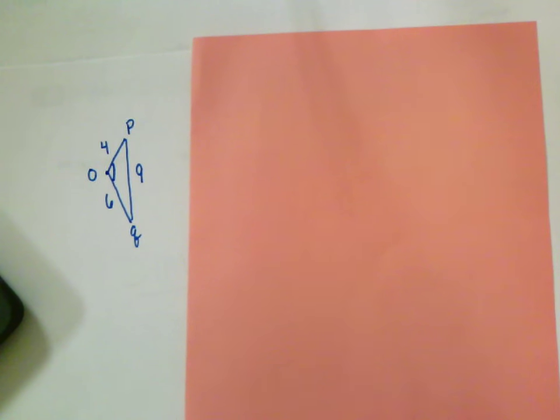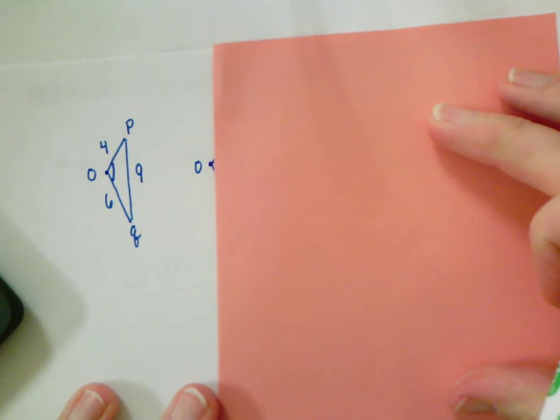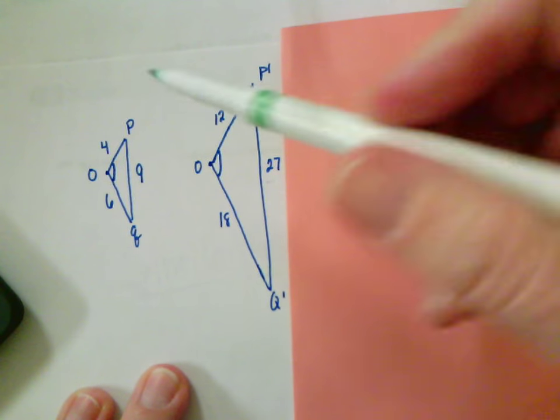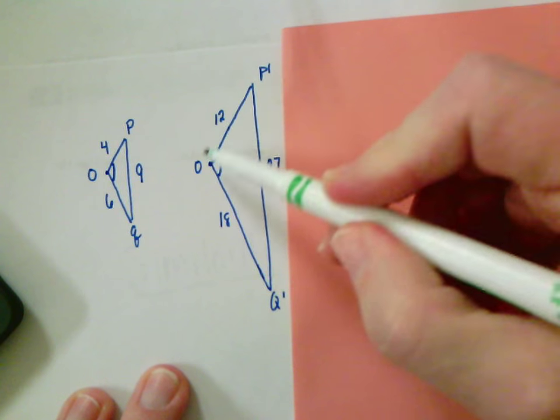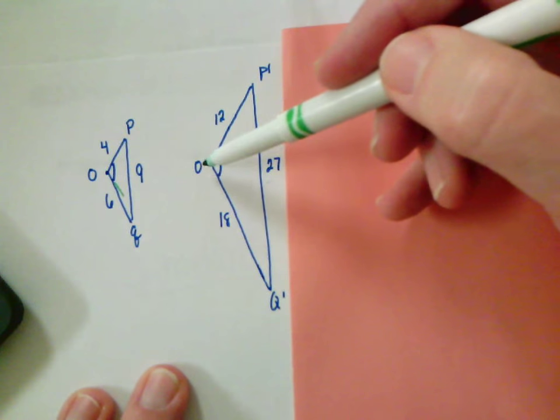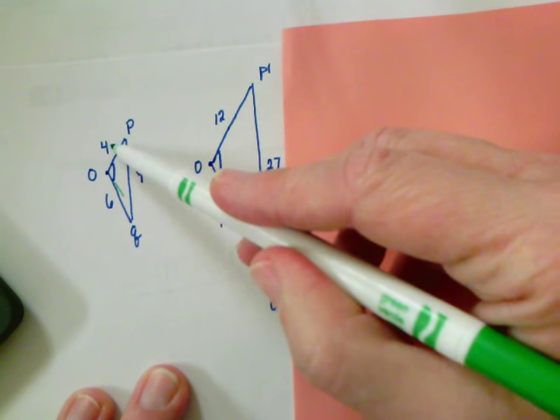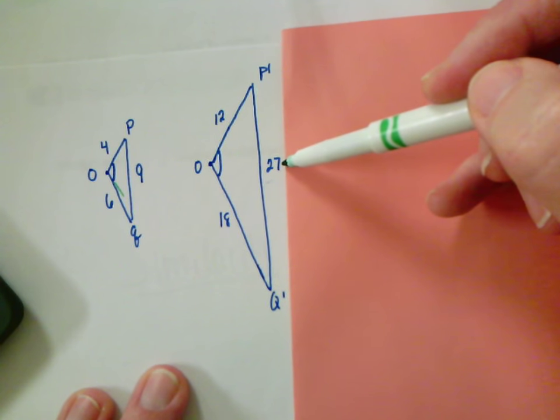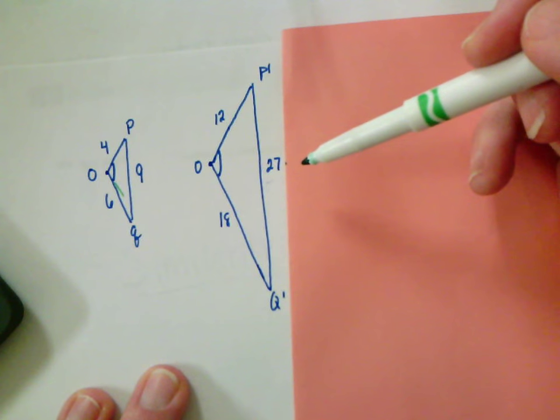I want you to take a look at this triangle. I have triangle OPQ with side lengths 4, 6, and 9. I took that triangle and I dilated it by a scale factor of 3, creating this new triangle. This new triangle, you'll notice, has side lengths 12 and 18. I multiplied the 4 by 3 and the 6 by 3. It also has this side of 27 over here, which is 9 times 3.